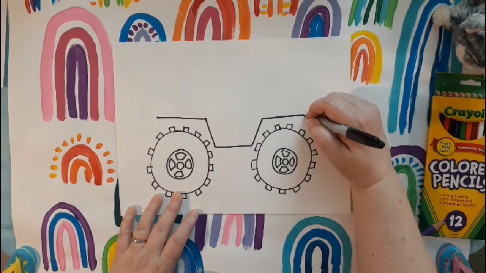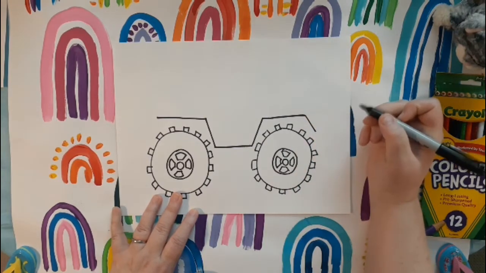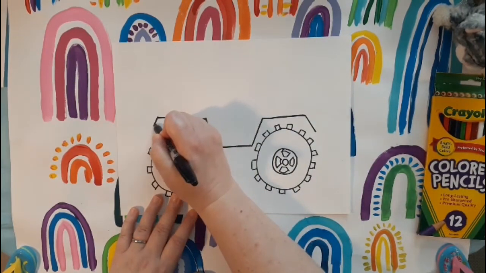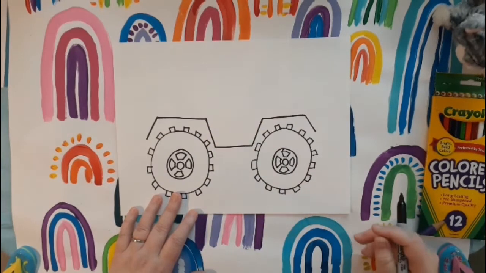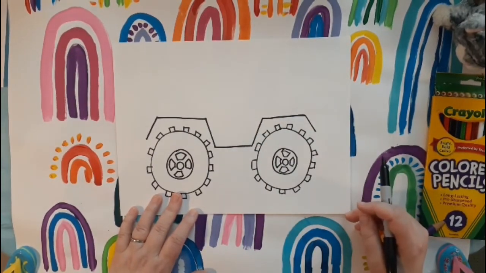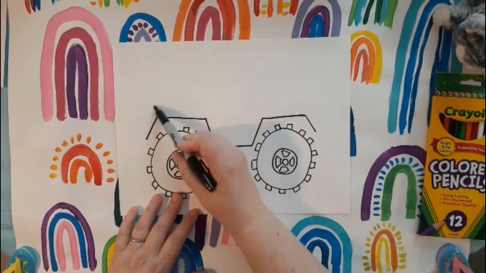So one line is going to go diagonal down next to the tire to the right. And this one's going to go diagonal to the left, just a little shorter than the first diagonals that we did. All right, we're ready to close up a shape here.